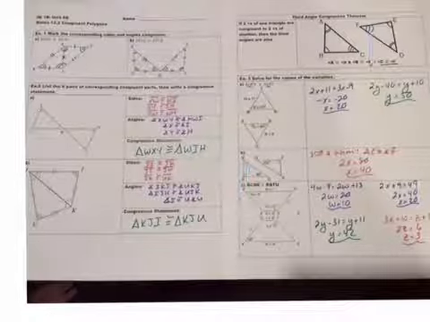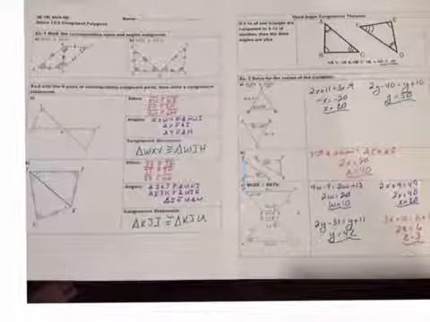So for B, well, I'm going to use my third angle theorem that's up here. Since we know these two angles are congruent to these two angles, then we know that angles C and G have to be congruent. So 2x equals 80 and x equals 40.